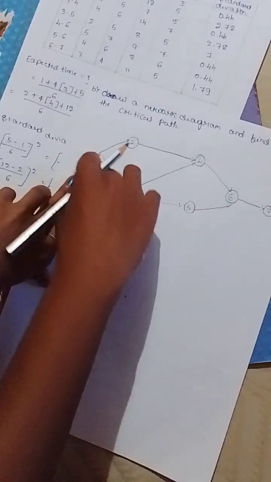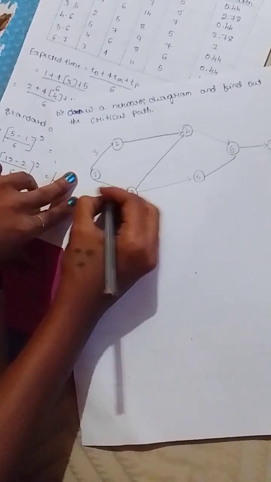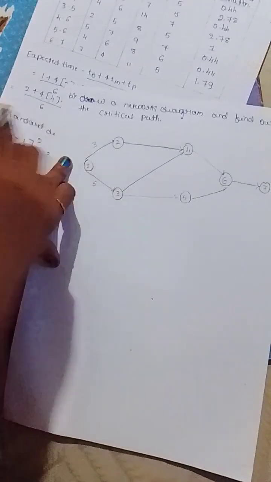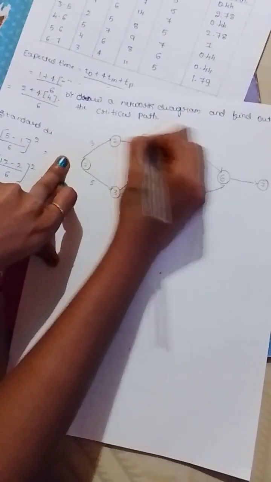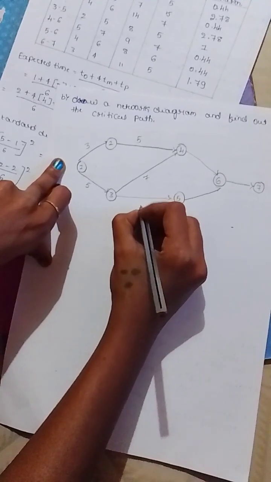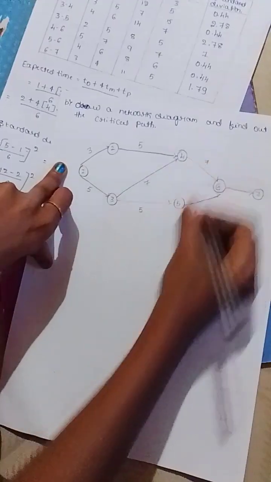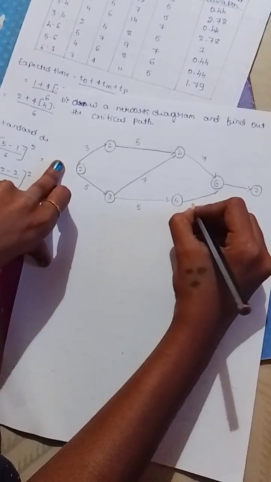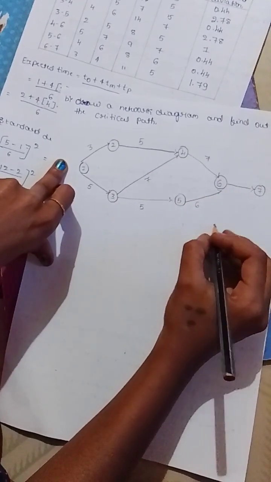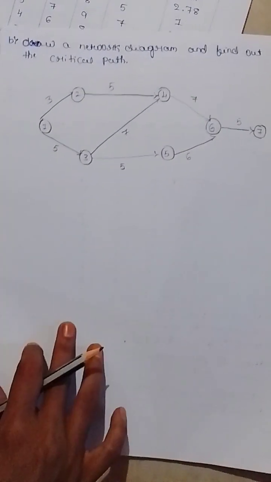The expected time for activity 1 to 2 is 3. For activity 1 to 3 is 5. For activity 2 to 4 is 5. For activity 3 to 4 is 7. For activity 3 to 5 is 5. For activity 4 to 6 is 7. For activity 5 to 6 is 6. For activity 6 to 7 is 5. This is the PERT networking diagram.